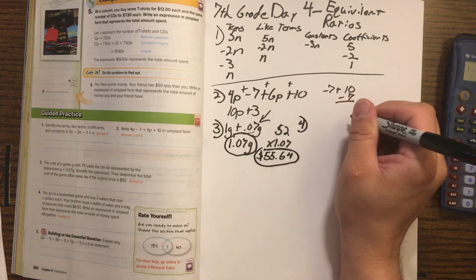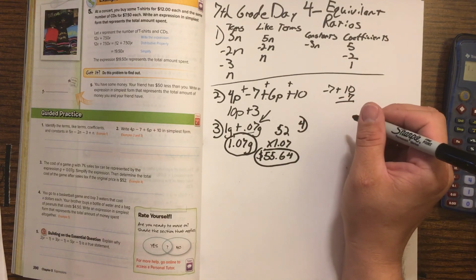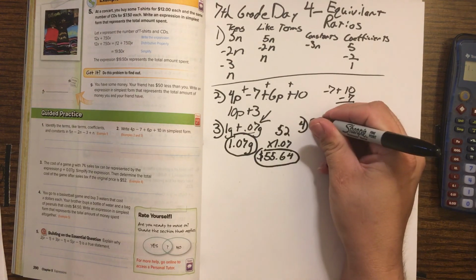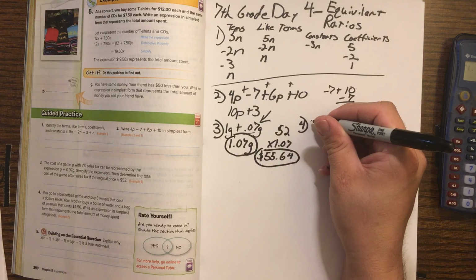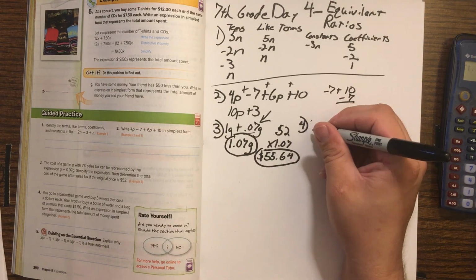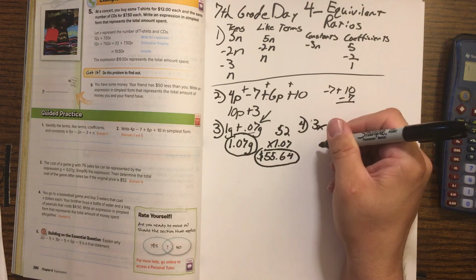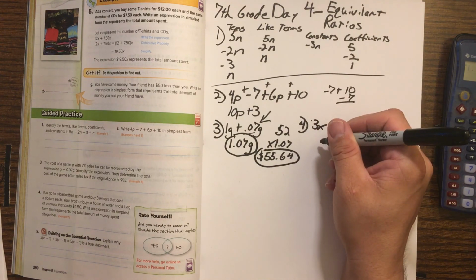Number 4, you go to a basketball game and buy 3 waters that cost x dollars each. Okay, so 3 times x, 3 waters, we don't know how much they cost. Your brother buys a bottle of water and a bag of peanuts that costs $4.50.